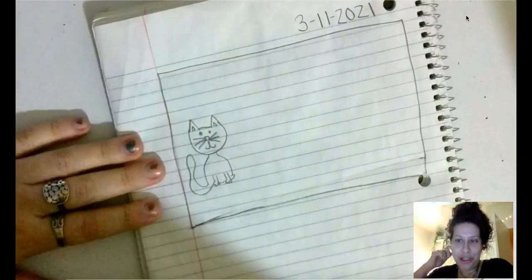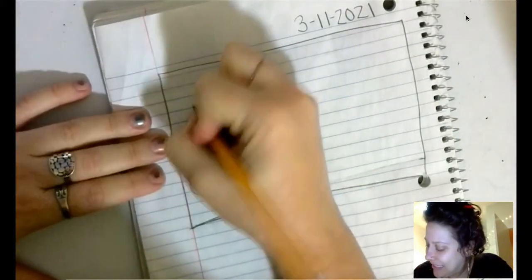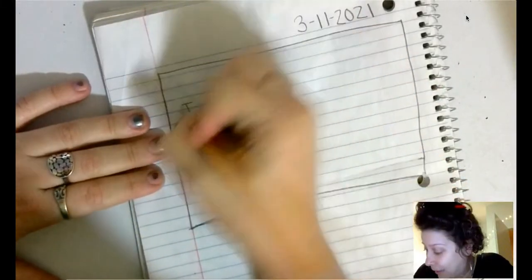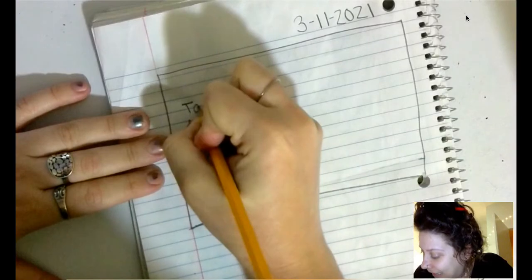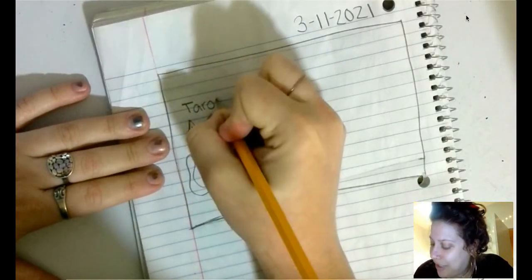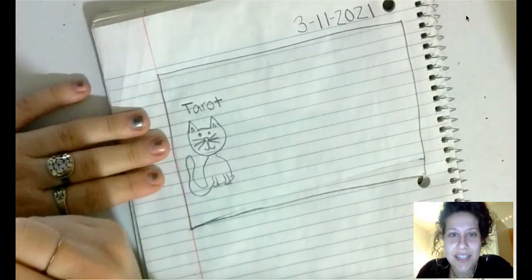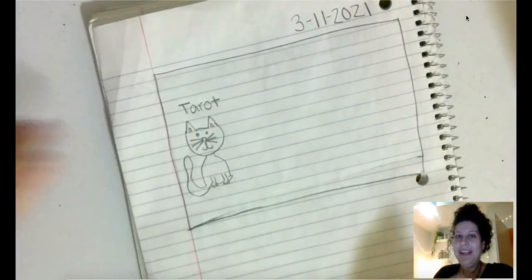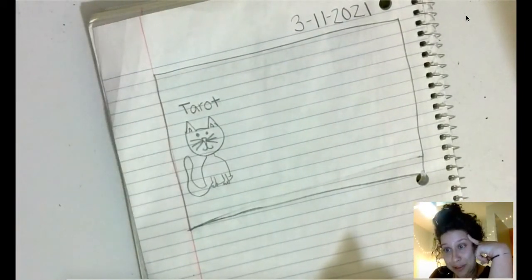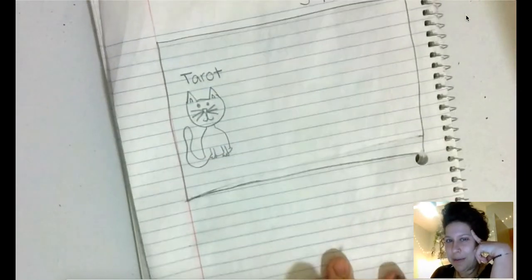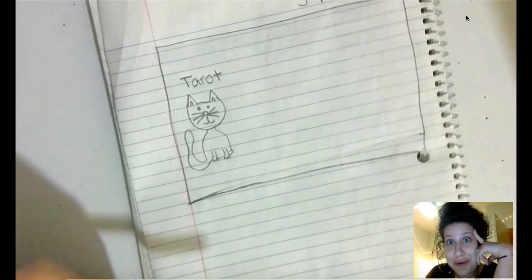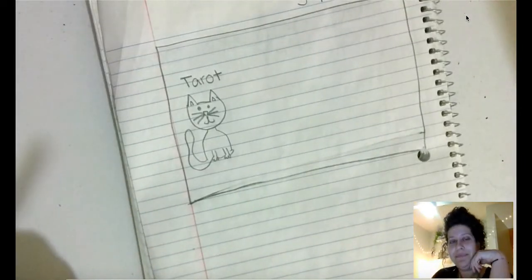So I'm gonna label her so we remember Taro. Well, I know how to spell Taro. It's my cat's name. Taro. And Taro's name is weird. She has a T at the end of her name. Taro. So here's my cat, Taro. And now I'm making up a story. So I'm going to think about some supporting characters. Taro's going to be the star of the show. She's the main character.